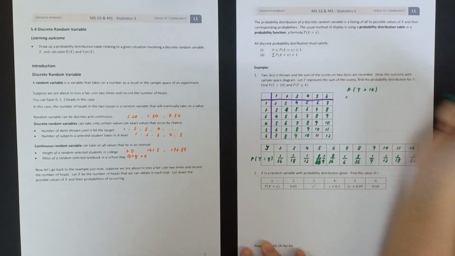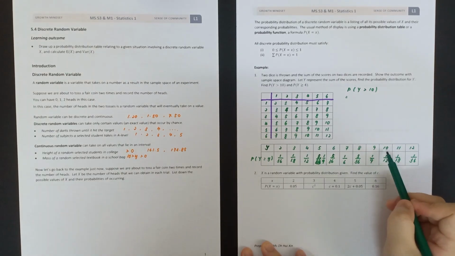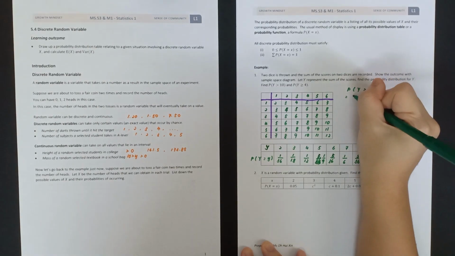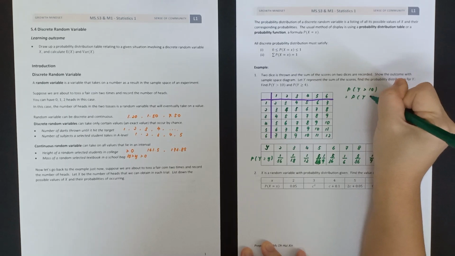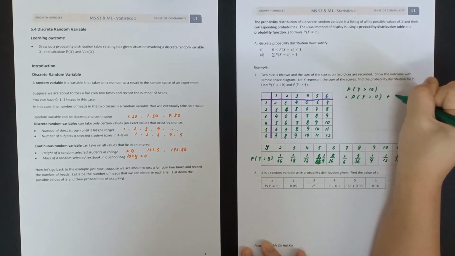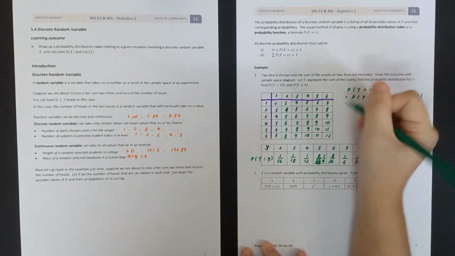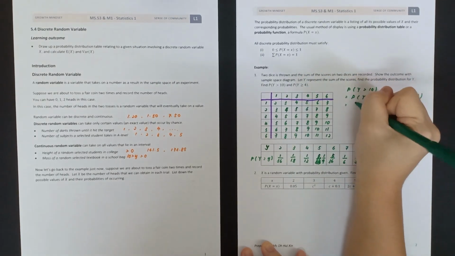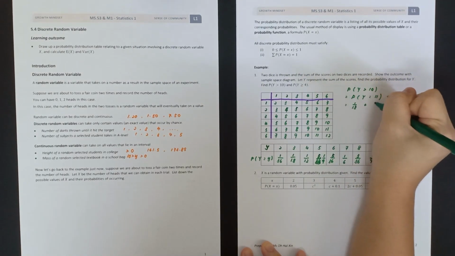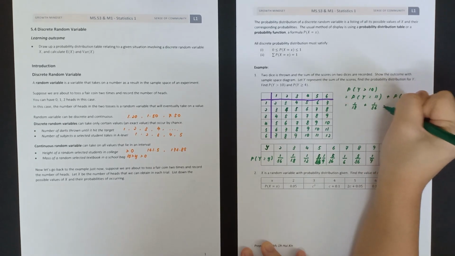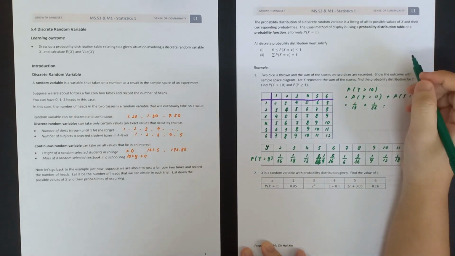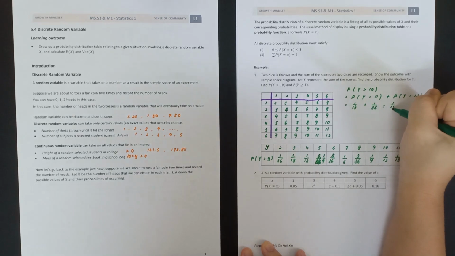So basically, what is the probability that you need? Greater than 10, so meaning 11 and 12. So probability when y equals 11 plus the probability when the sum of score equals 12. Okay, so for this probability, you have 1 over 18 plus 1 over 36, which gives you an answer of 3 over 36, so 1 over 12.